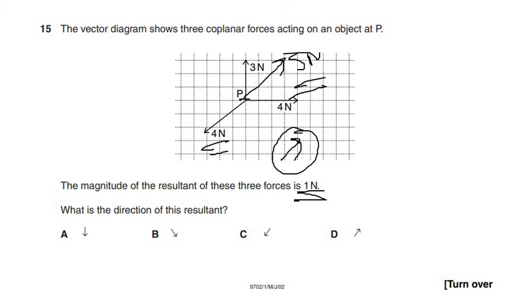And which way will it act? In the direction of the 5 Newton force. So your answer is going to be D. So that's how you do this.